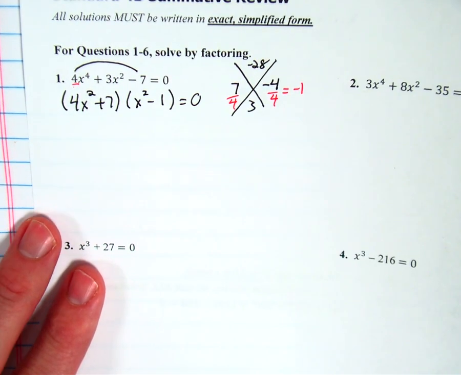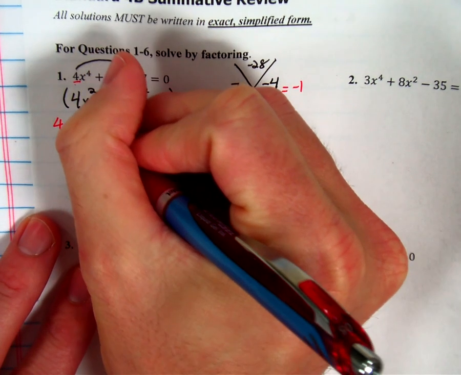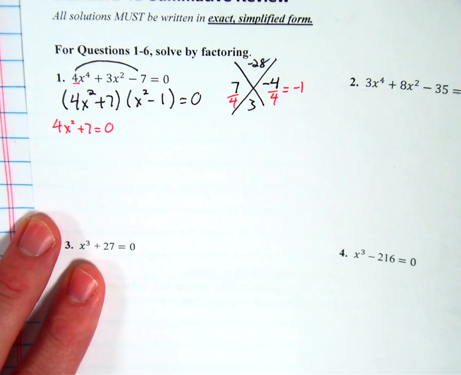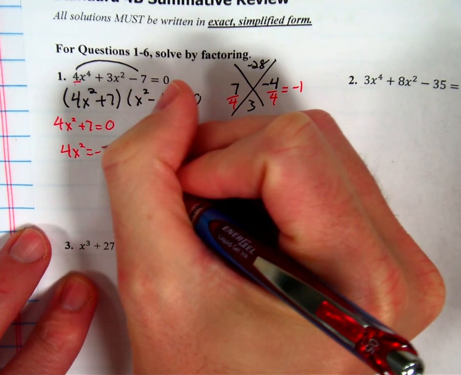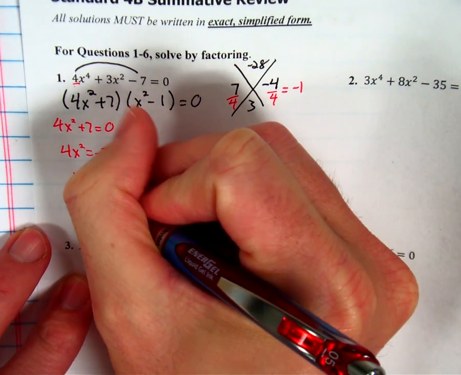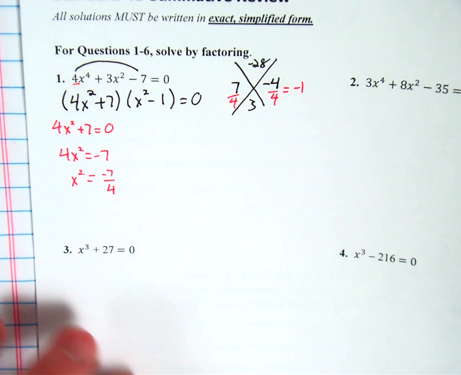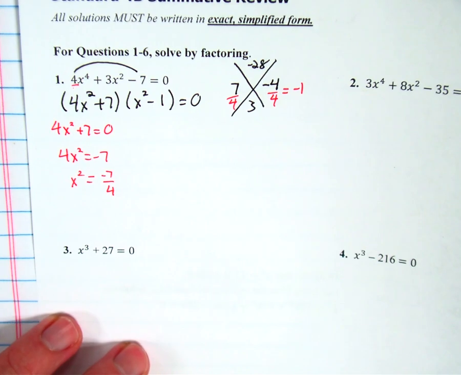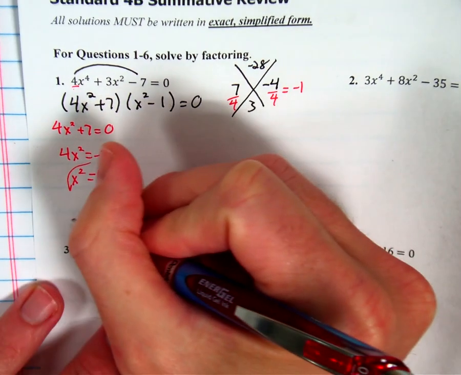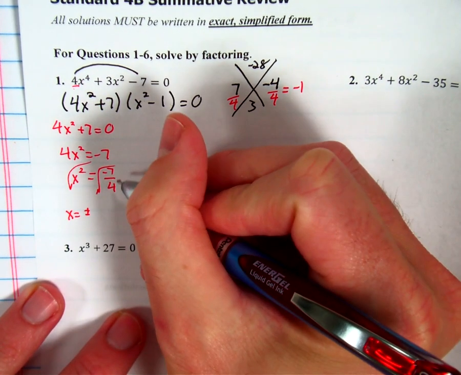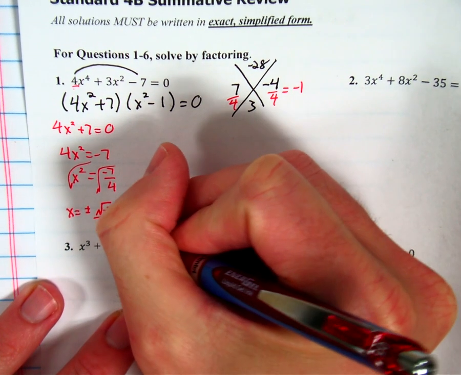All right, and then to solve, we just set each one equal to 0. 4x squared plus 7 equals 0. Subtract the 7 over. 4x squared equals negative 7. Divide by 4. Negative 7 fourths. Okay, and when we square root, you're going to break it up to the square root of the top over the square root of the bottom.